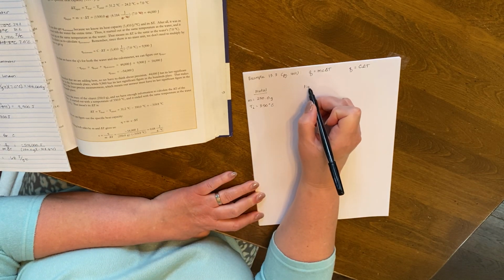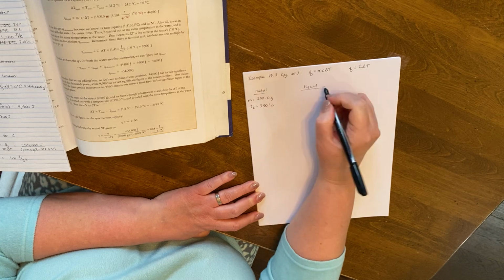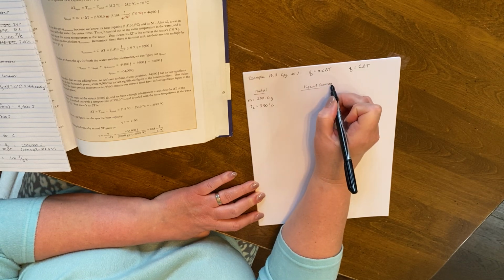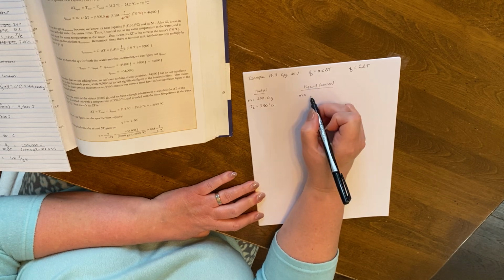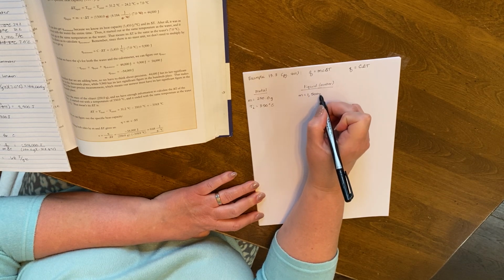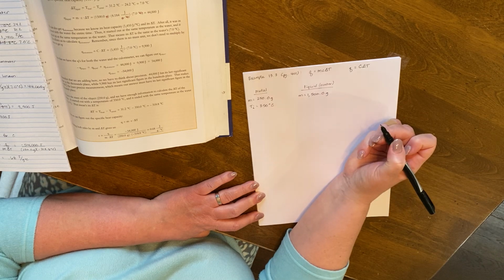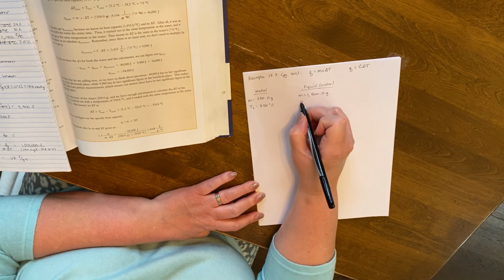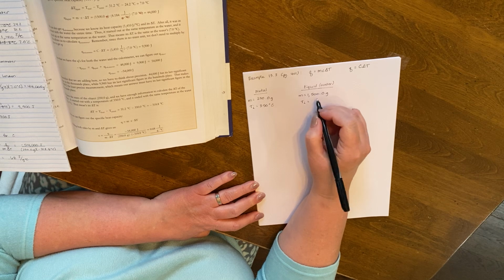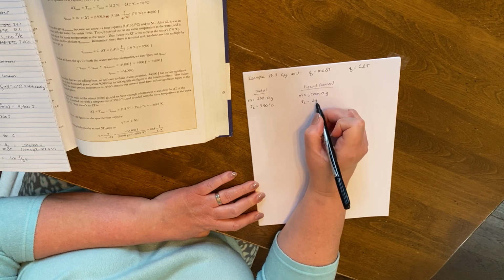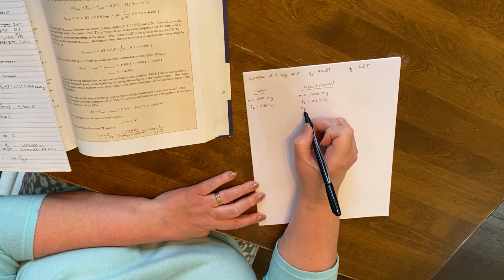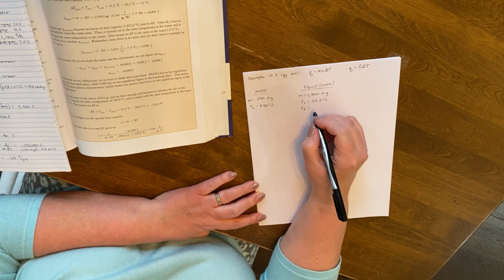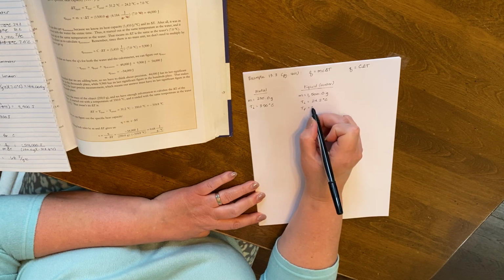So now we have the liquid, which we know is water, and we're given the mass as 1,500.0 grams. It's initially at a temperature of 24.2 degrees Celsius. The water reaches a maximum temp of 31.2.